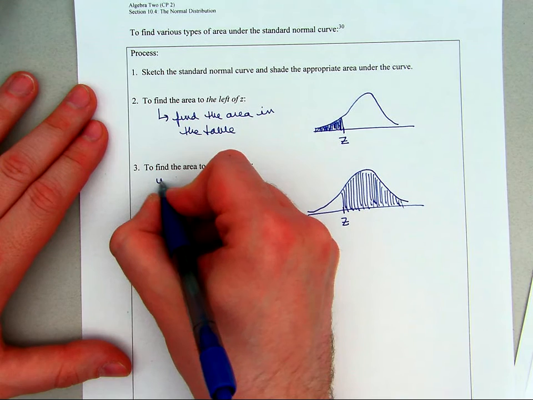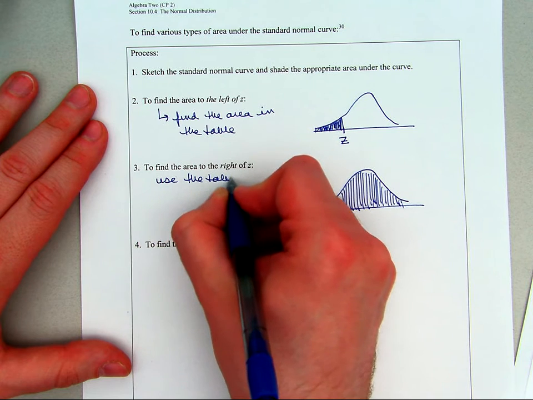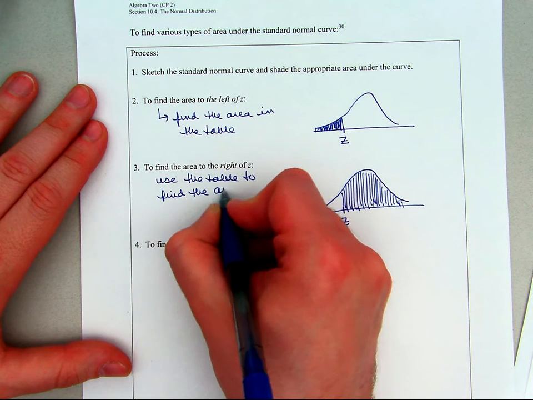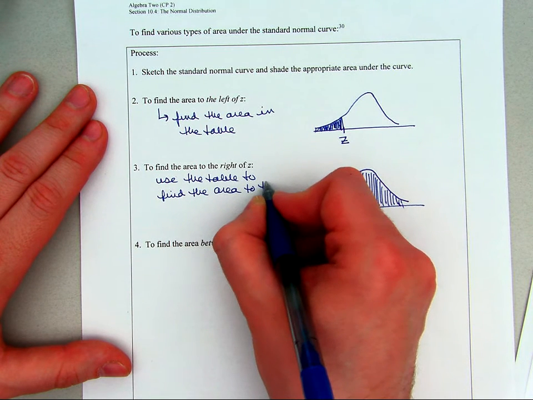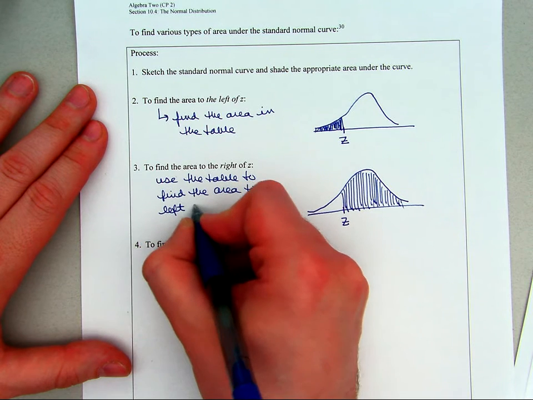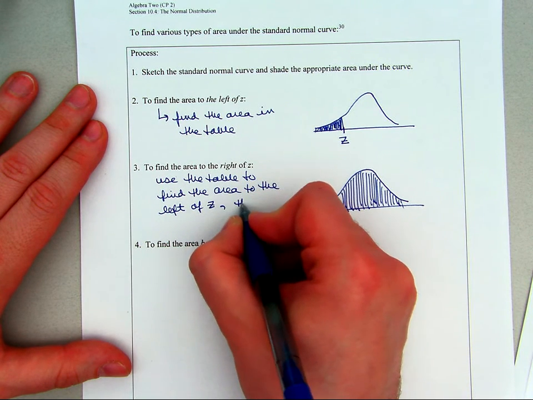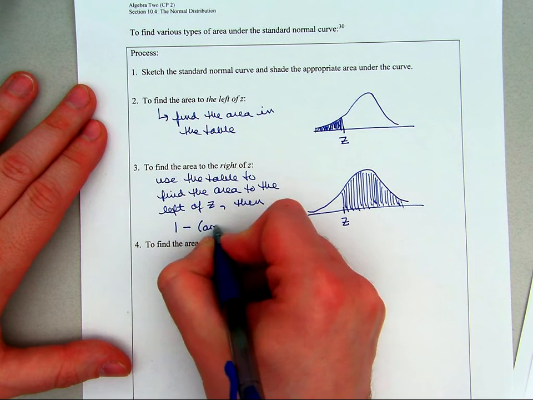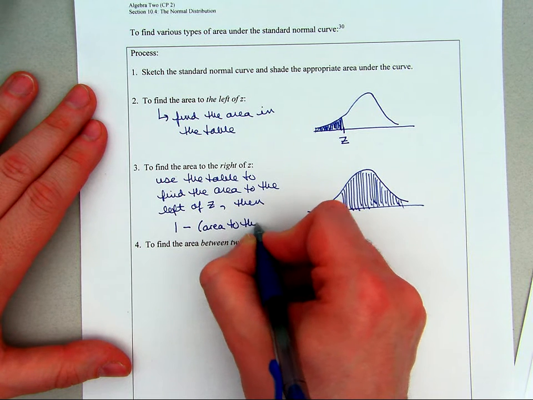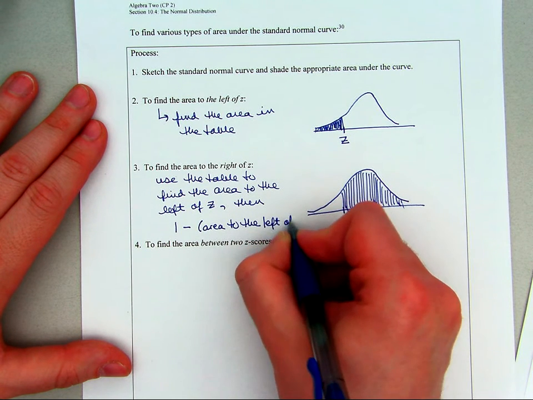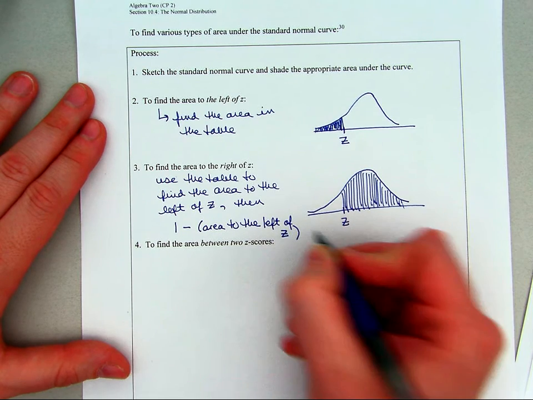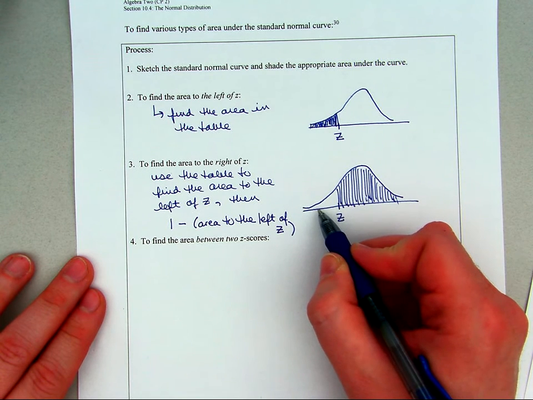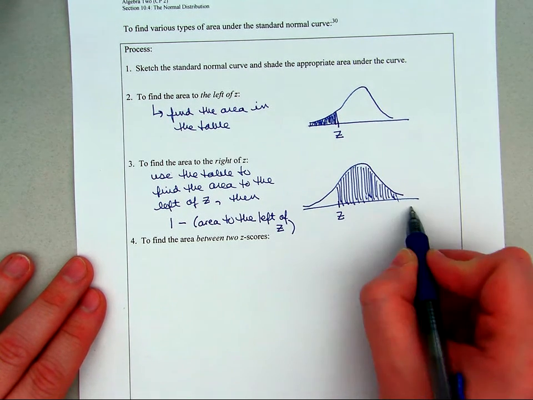What we're going to do is use the table to find the area to the left of z, then we're just going to subtract that from 1. We're going to use the formula 1 minus the area to the left of z. The total area is 1, so if I know this area, all I have to do is subtract that from 1 to get my area that I actually care about.